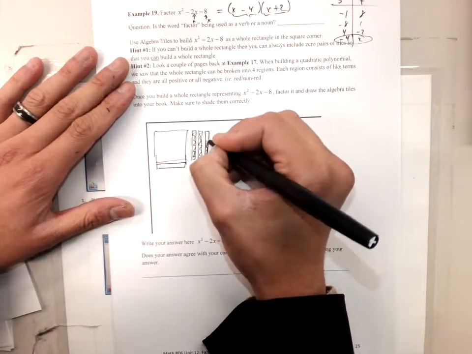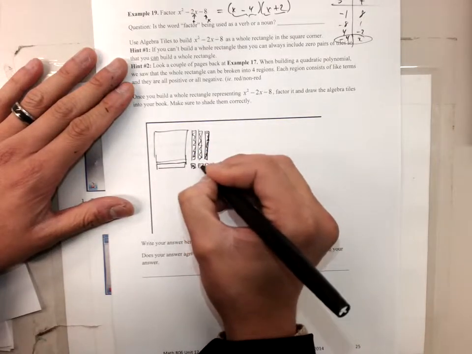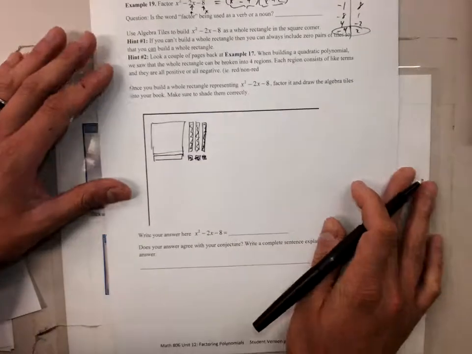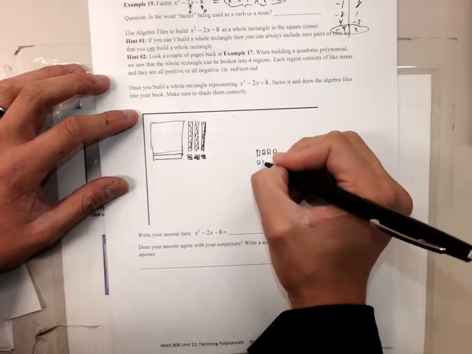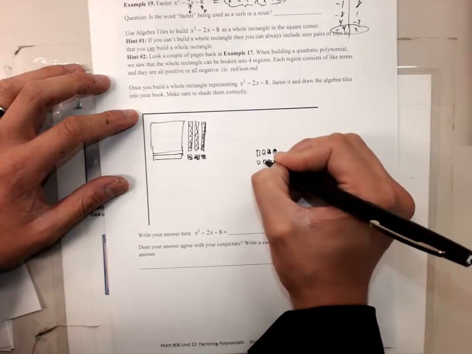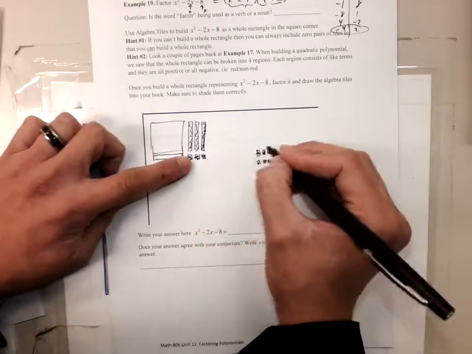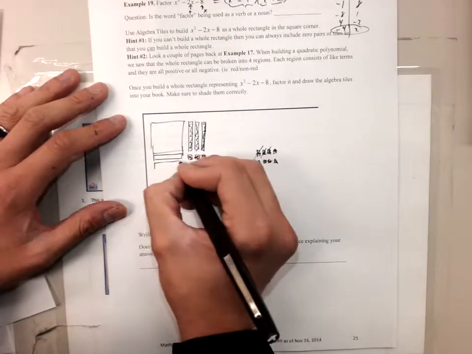Okay. And now I can fit in 1, 2, 3 of the 8, right? Because I had 8 of them. I put 3 here. I still have 5. So I'm going to add in another 0 pair. Maybe that'll help.